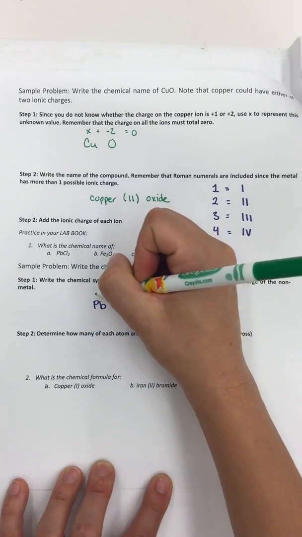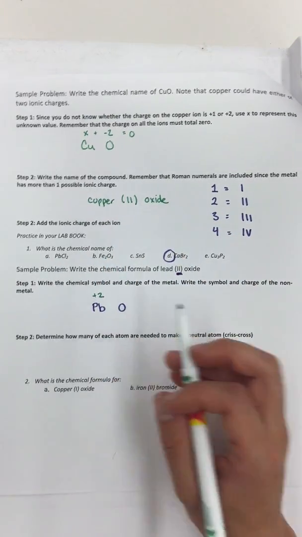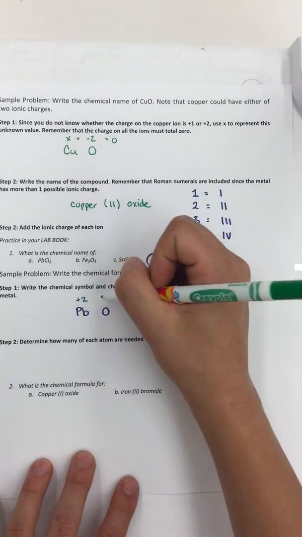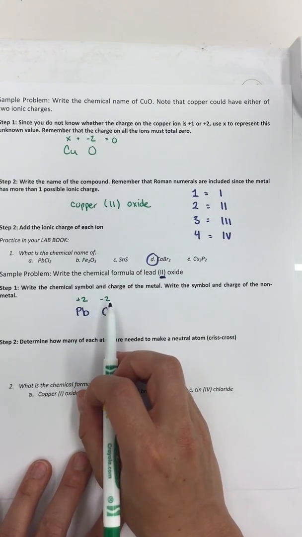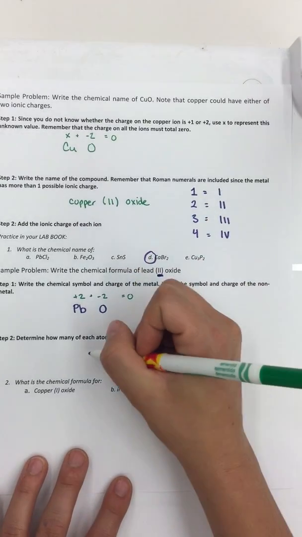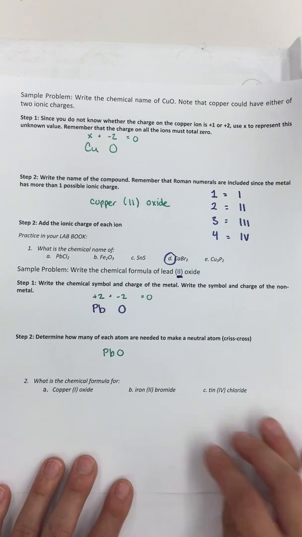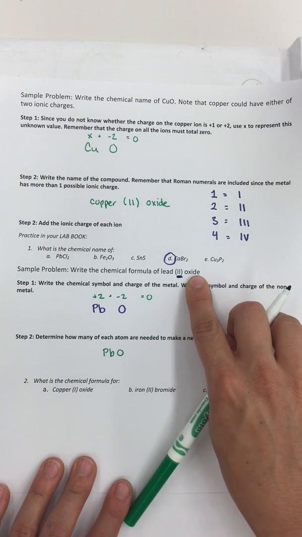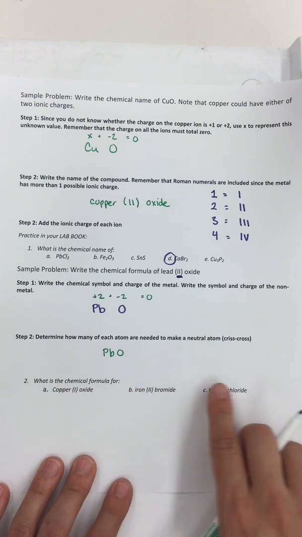It's 2. Oxygen, I know from my periodic table, has a charge of -2. And I notice right away that 2 plus -2 is equal to 0, so this is already balanced, PbO. That would be my formula for this compound. Go ahead and try 2A, B, and C.